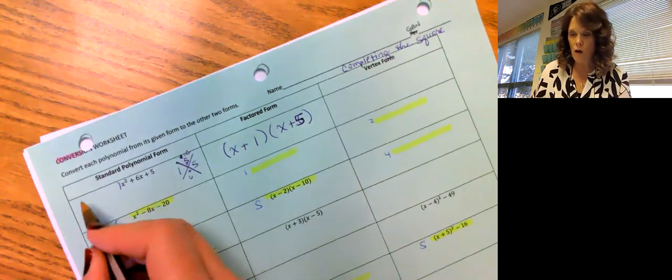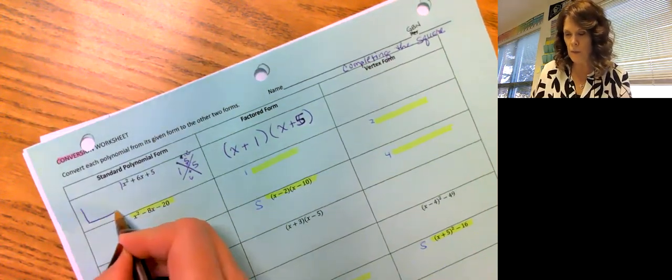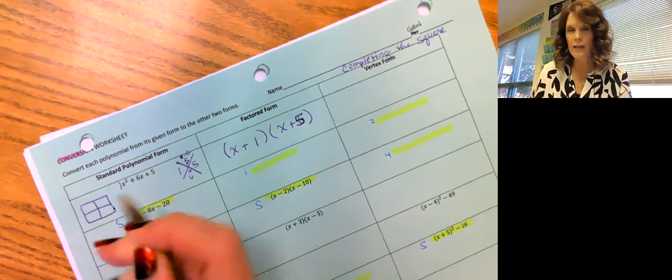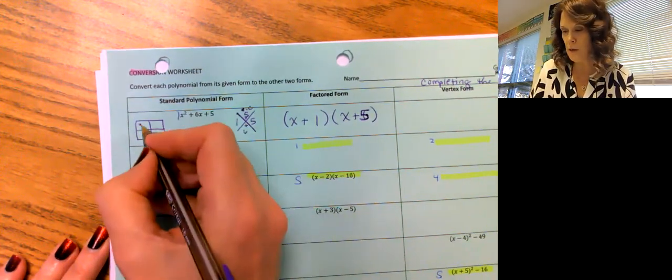And so I would do the box method here, the area method, to show I'm trying to create this perfect square where the x squared will go here. And the 5, since it's not so perfect, we're going to push aside, outside of our perfect square. You don't want to forget about it, but not for now.